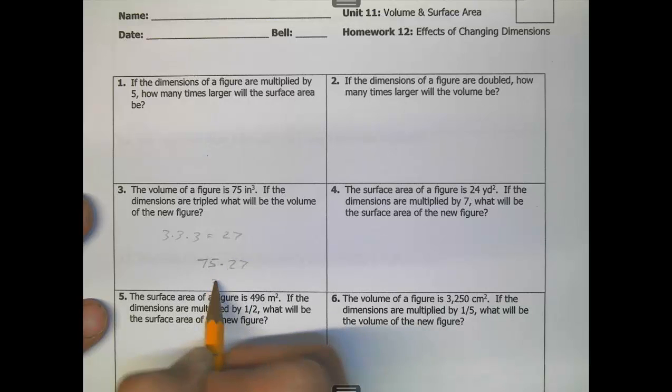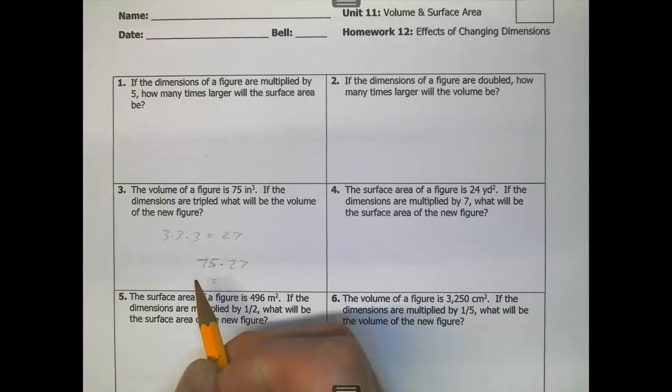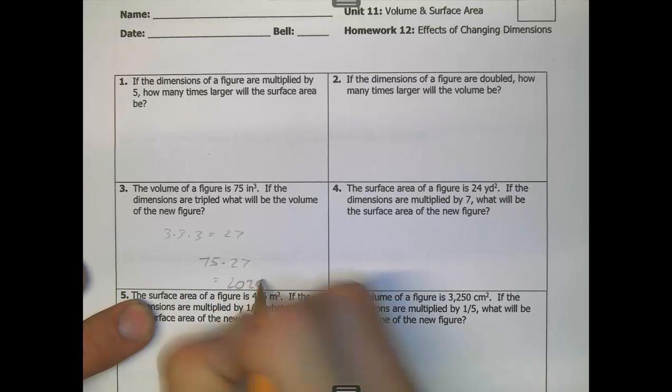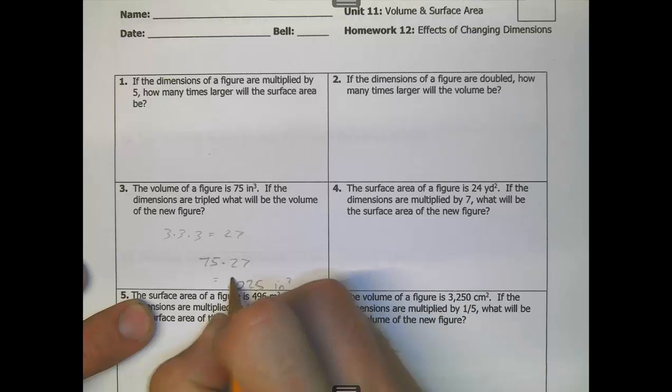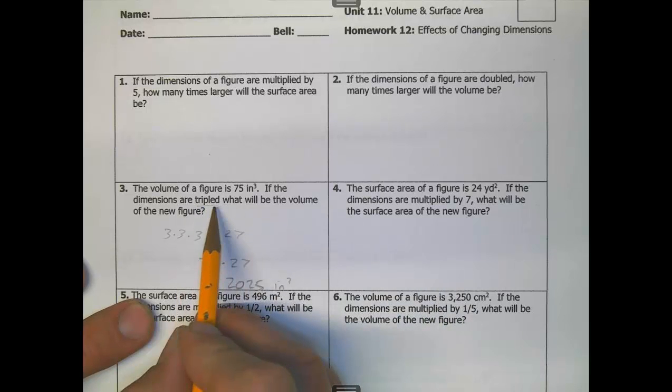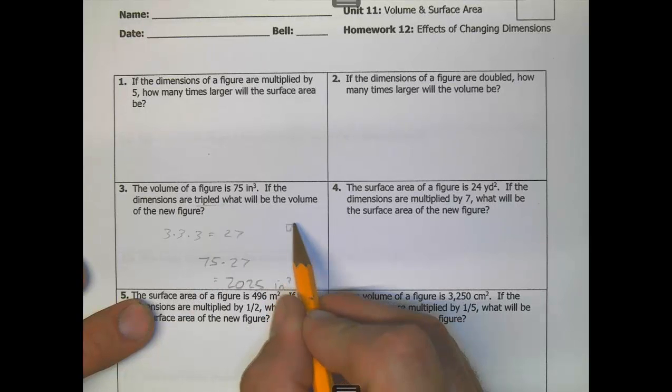That gives us our answer, which is 2,025 cubic inches. So keep that in mind when you're talking about 3 dimensions. You have to triple each dimension. Think about volume in terms of tiny little cubes. If you triple them, there are 3 dimensions to them: length, width, and height, and you have to triple all of it.